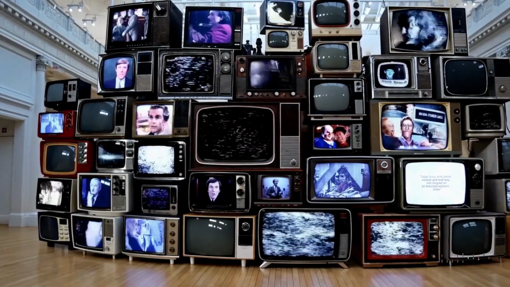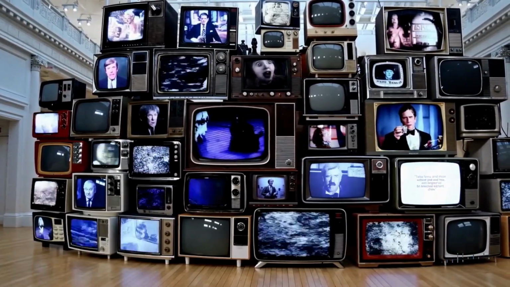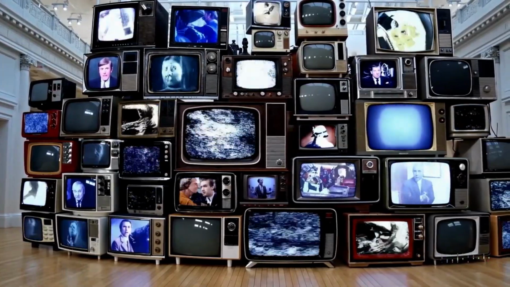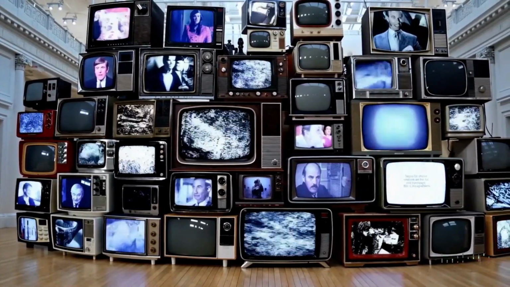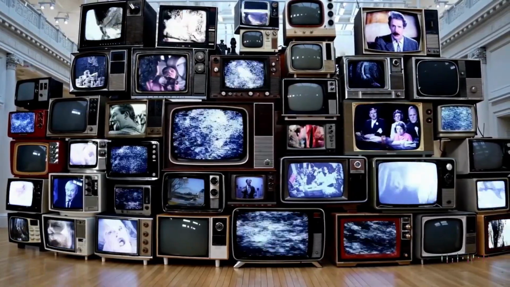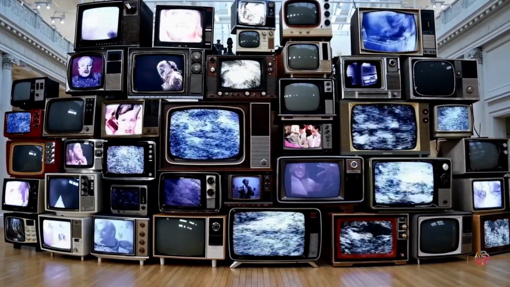The camera rotates around a large stack of vintage televisions, all showing different programs: 1950s sci-fi movies, horror movies, news, static, a 1970s sitcom, etc., set inside a large New York museum gallery.